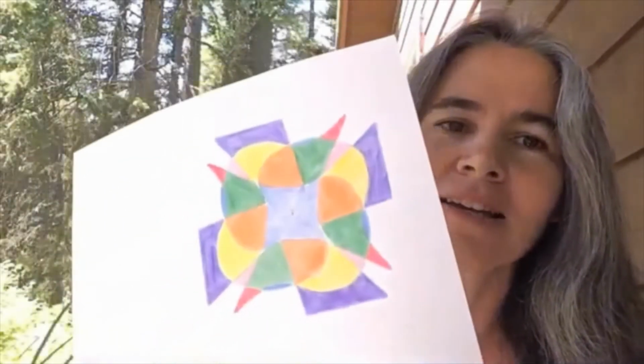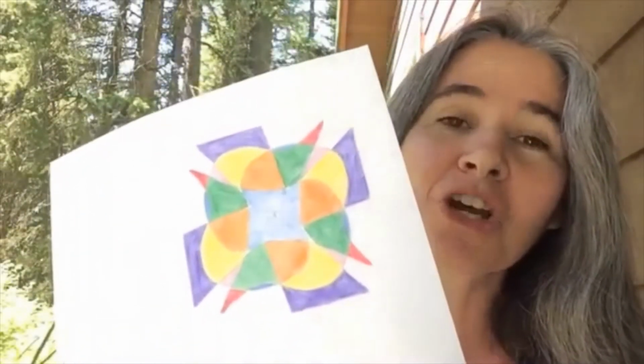Do you want to make some cool math art like this? We're going to use a concept called rotational symmetry. I'm going to flip the camera and show you how to do it.